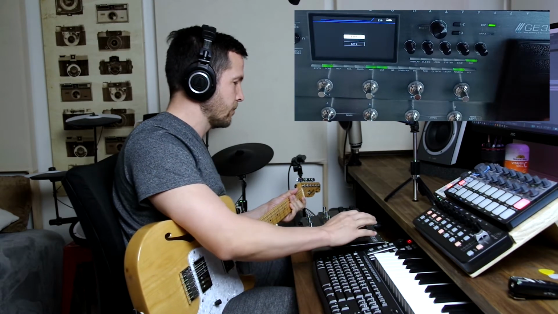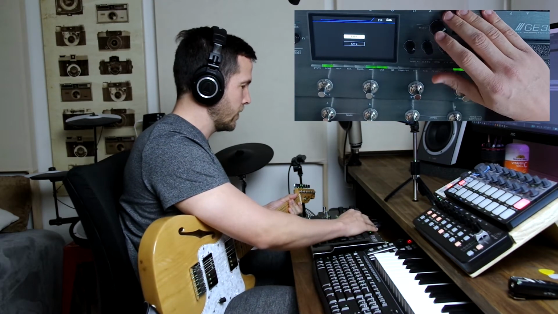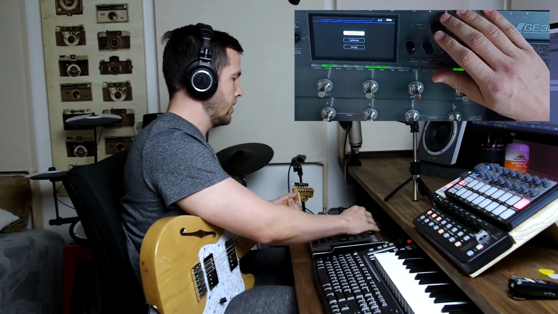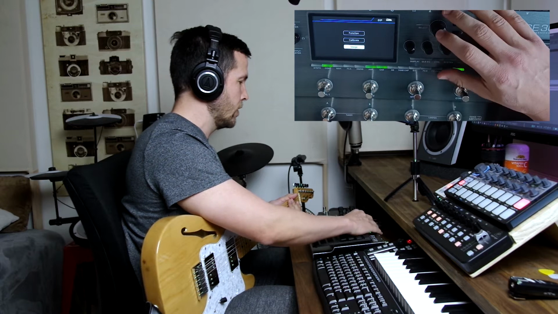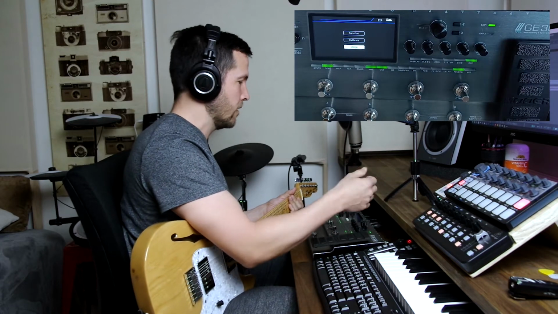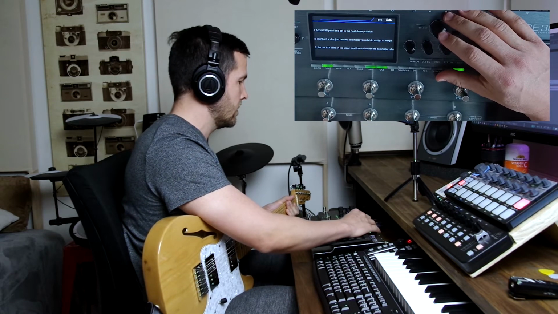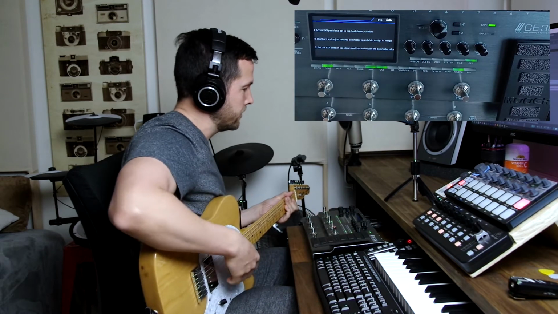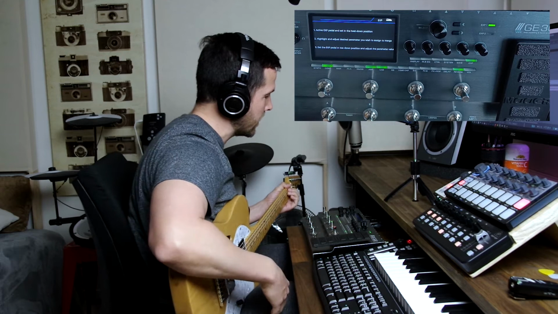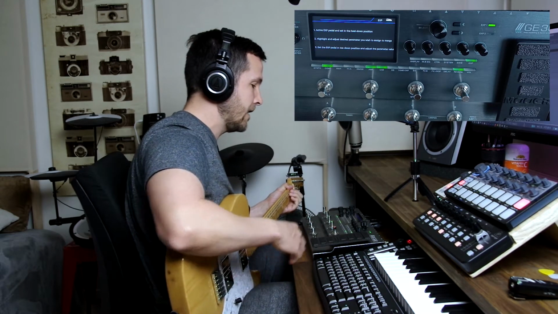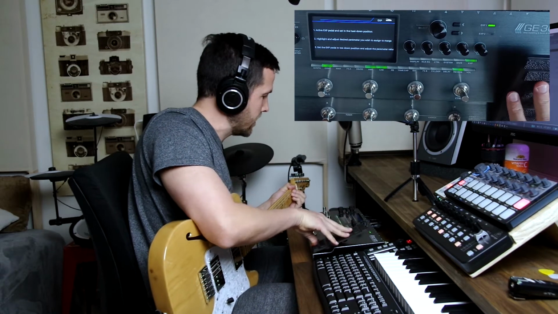is clicking on expression pedal, and we want to edit expression pedal 1, and we want to go to merge. If you haven't already, you should calibrate your pedal. And in here it says active expression pedal and set the heel down position. I think they mean activate, but let's push that down.